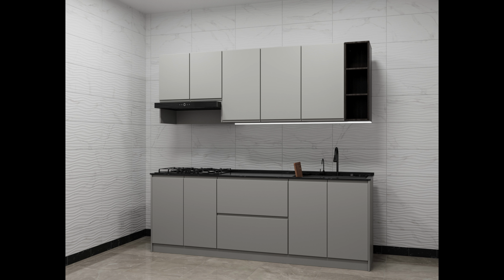In this video, I will show you how to create a modern kitchen from scratch using 3ds Max and Corona Renderer. This tutorial is perfect for anyone who wants to improve their interior design and realistic rendering skills.